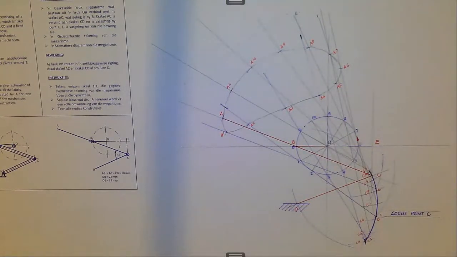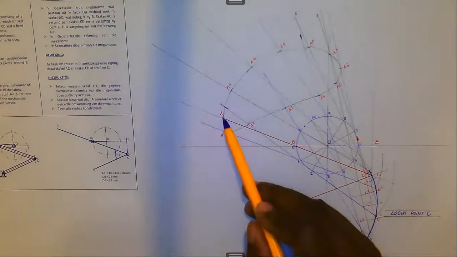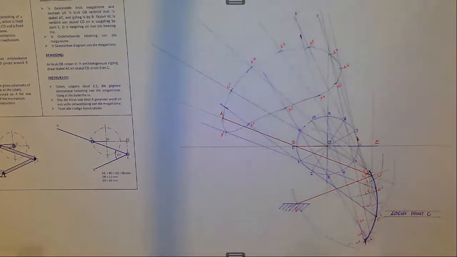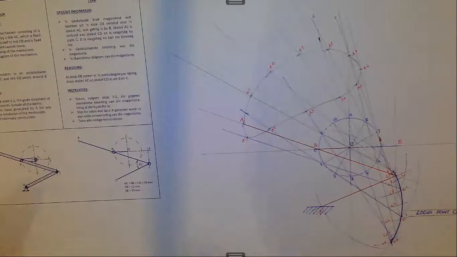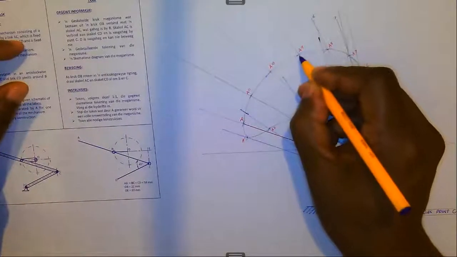So that is the draft in terms of our locus, in terms of the path which is followed by point A. Remember, point A is here, right? So once you are satisfied that you have done the right thing, you can now outline this path.